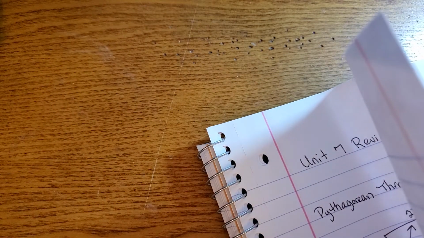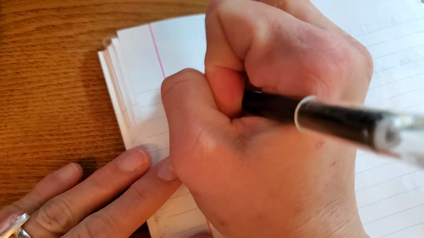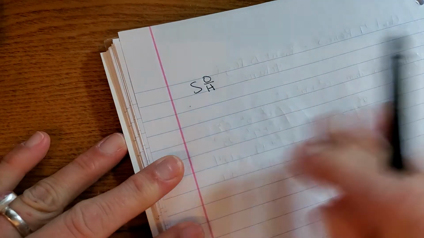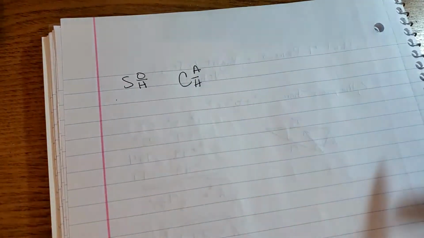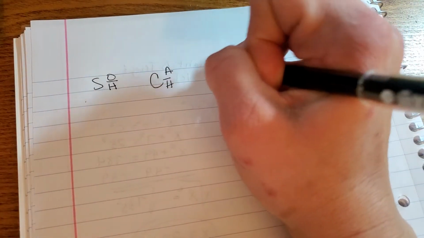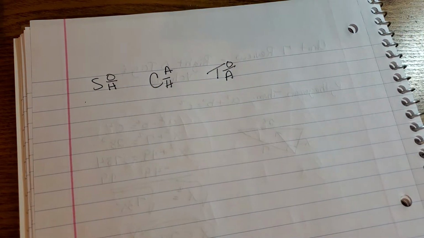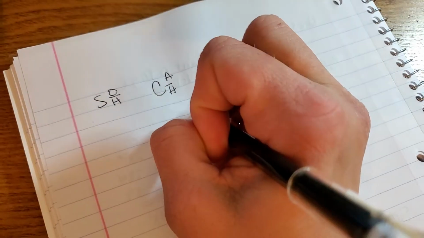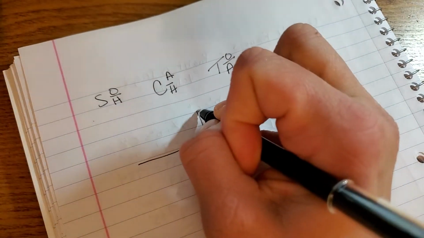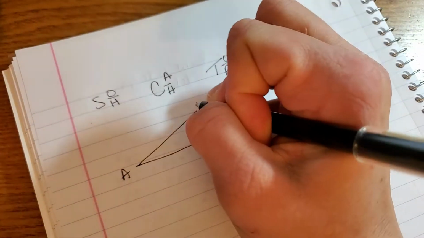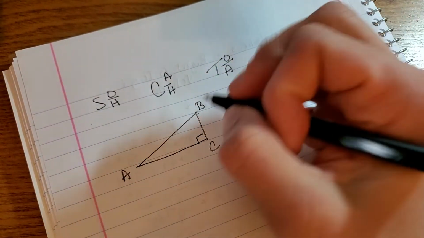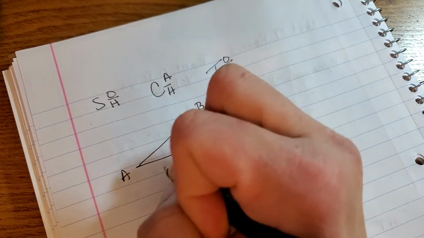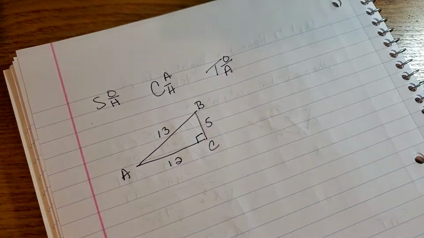The next thing we studied was trigonometry. That's your sine, cosine, and tangent. So that's our SOHCAHTOA. The sine is the opposite over the hypotenuse. The cosine is adjacent over the hypotenuse, and the tangent is opposite over adjacent. So if I have a triangle ABC, and let's say that this is 5, 12, 13.